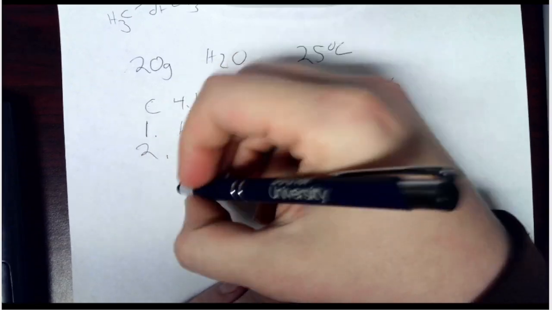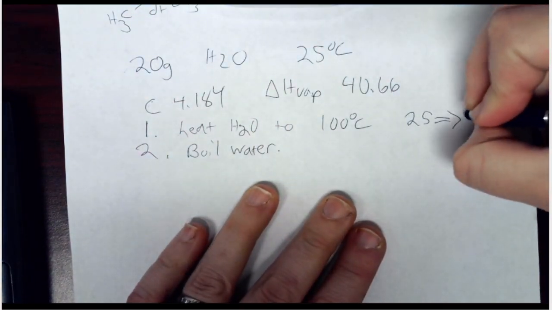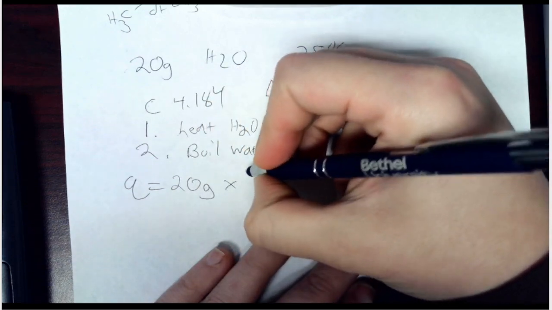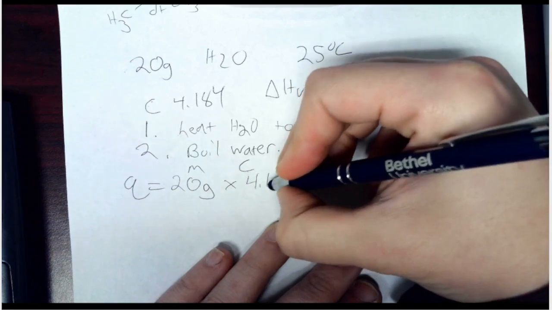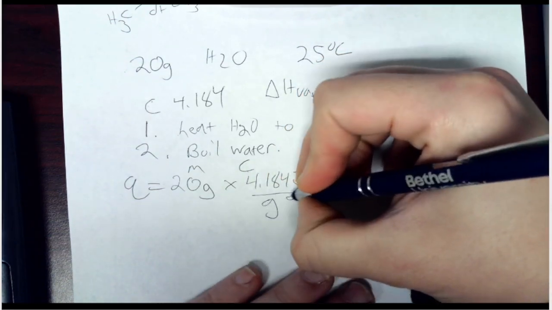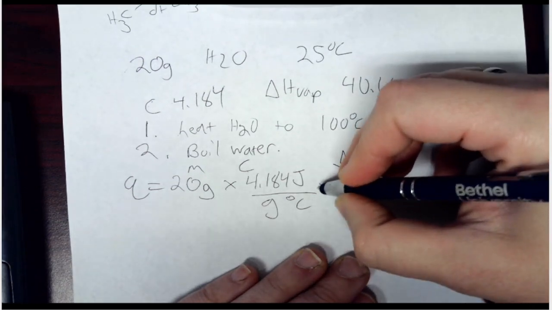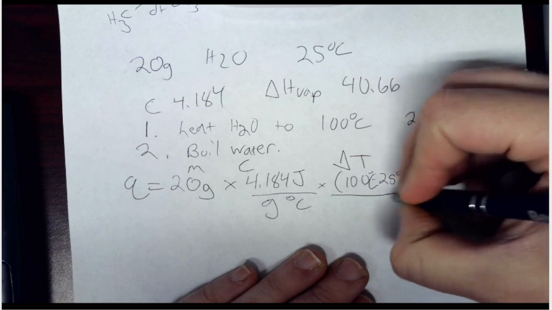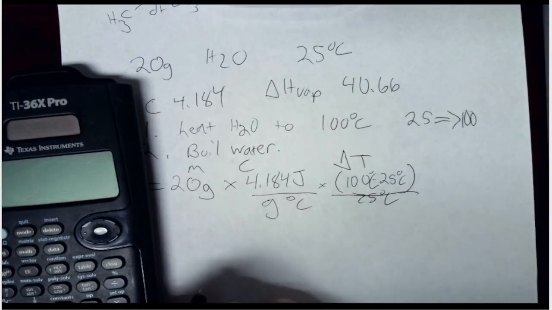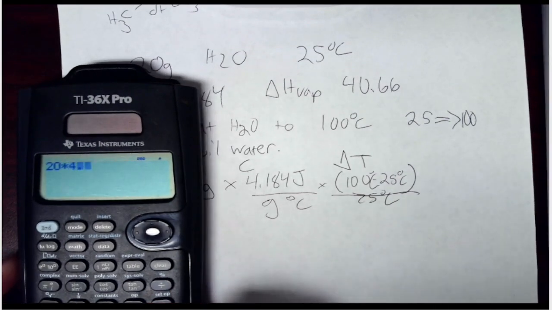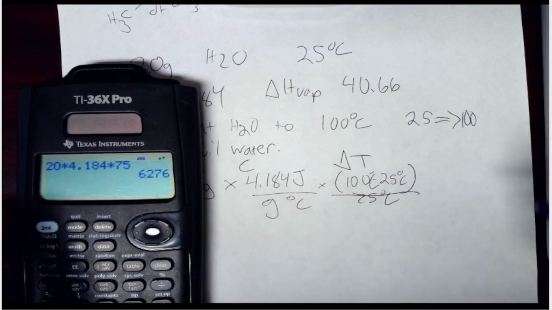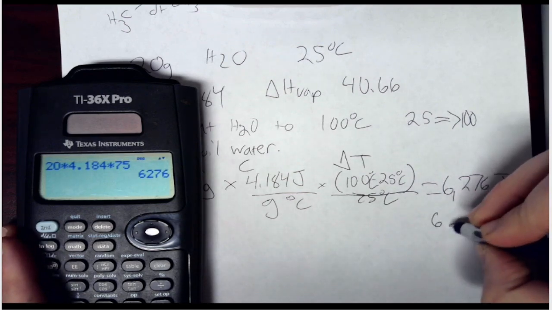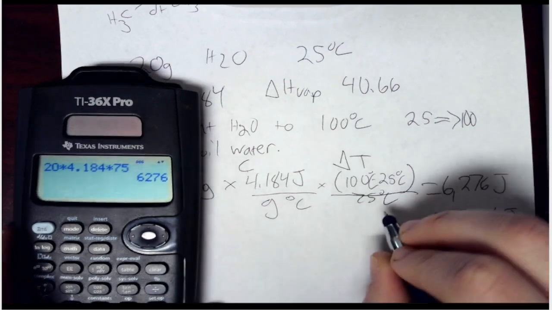So at 25 degrees, we need to go to 100 degrees. Our Q for this situation is 20 grams times our C, the specific heat capacity of water, 4.184 joules per gram degree C, times our delta T, which is 100 minus 25 degrees C, so 75 degrees C. Doing that first step, 20 times 4.184 times 75 gives me 6,276 joules. If I divide that by 1,000, I get 6.276 kilojoules of energy.